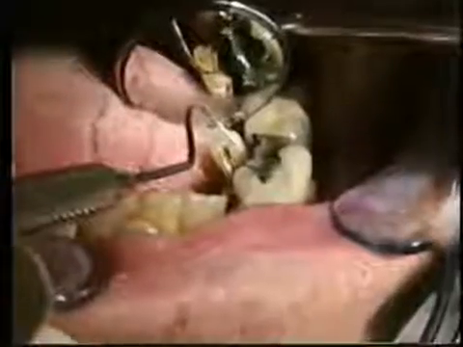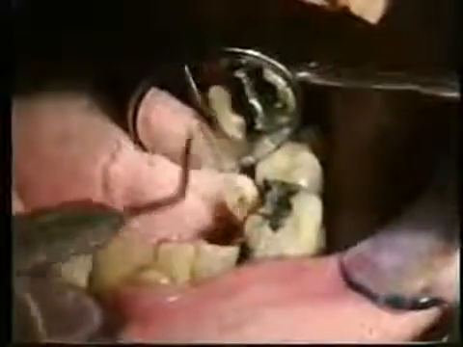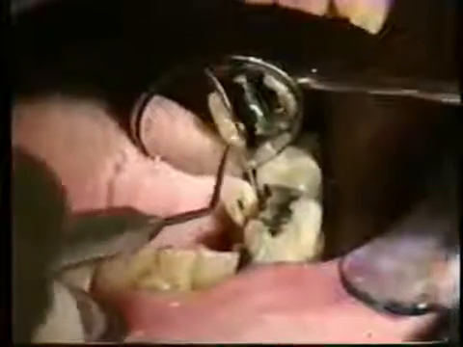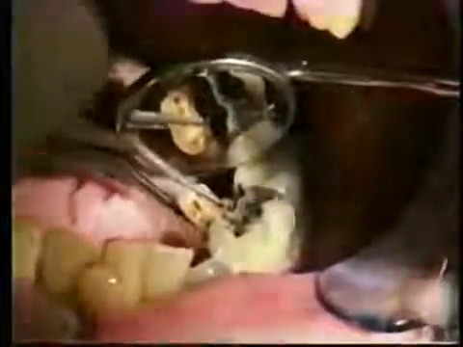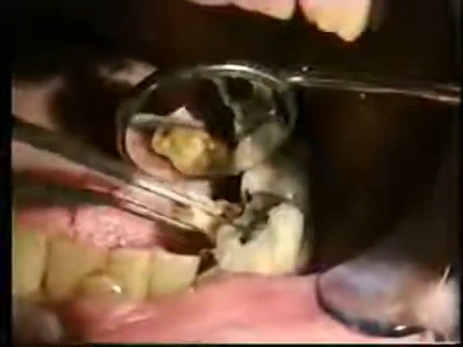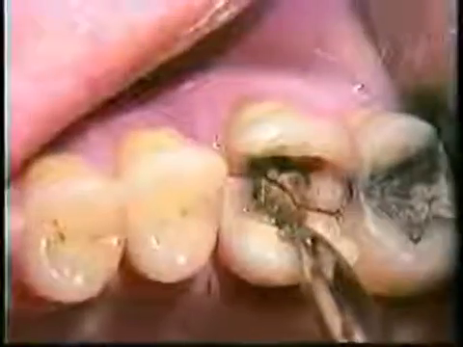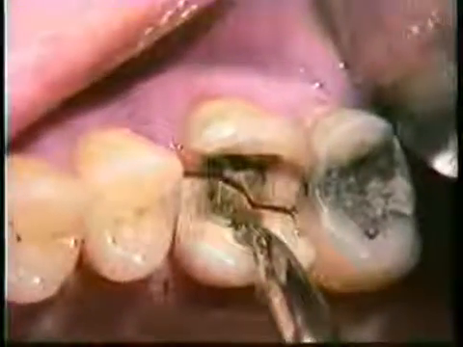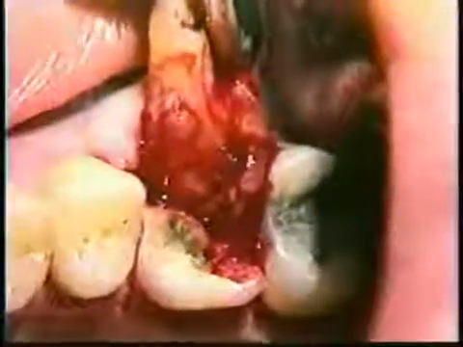On this tooth number 19, the entire lingual wall has fractured away from the tooth. Again, this tooth was severely weakened from the large restoration or filling. Both the mesiolingual and distolingual cusps and the supporting tooth structure beneath the cusps have fractured away from the tooth. Tooth fractures like these can damage the tooth beyond repair, and the teeth sometimes have to be extracted or removed.